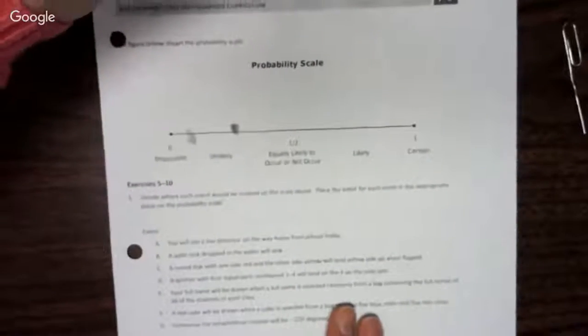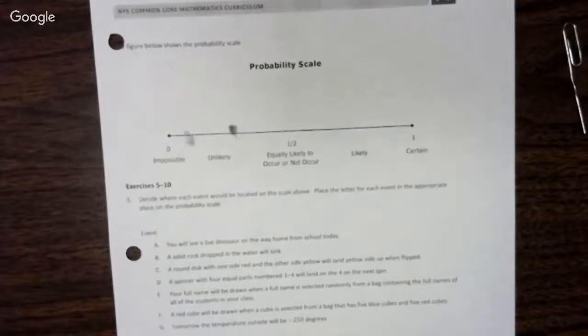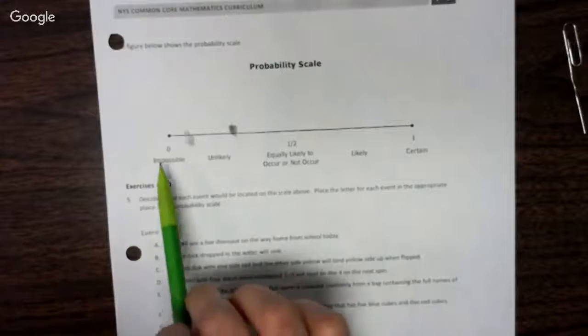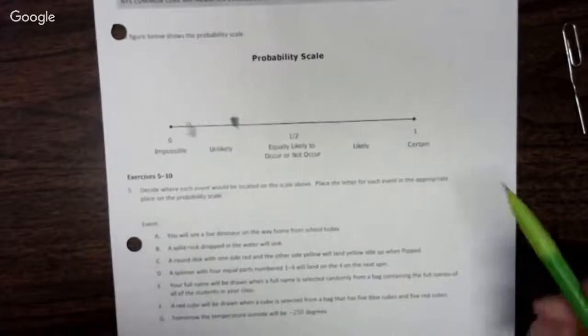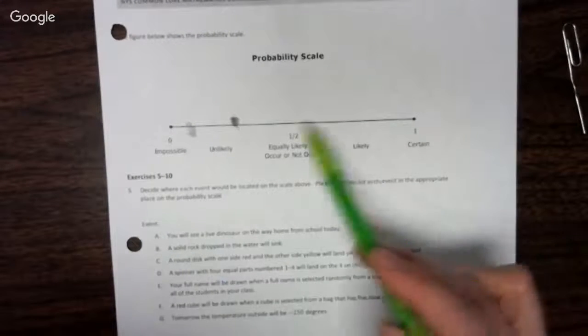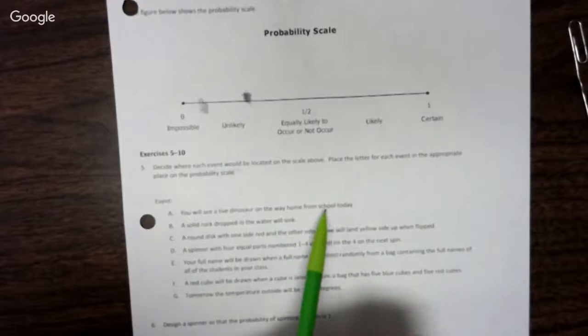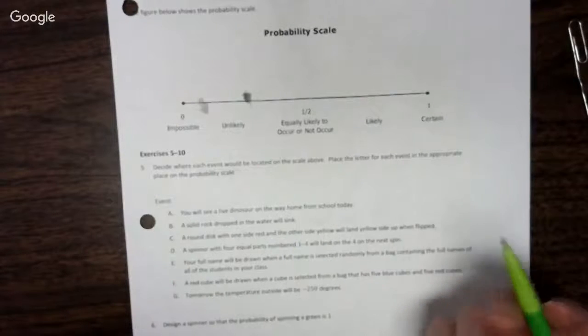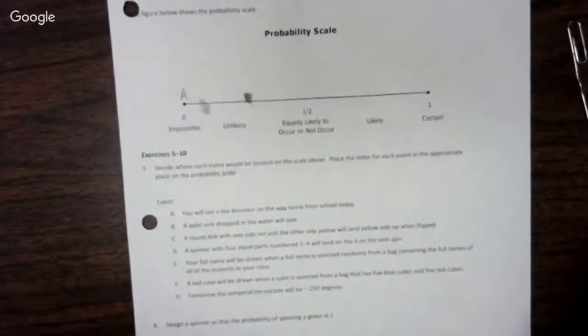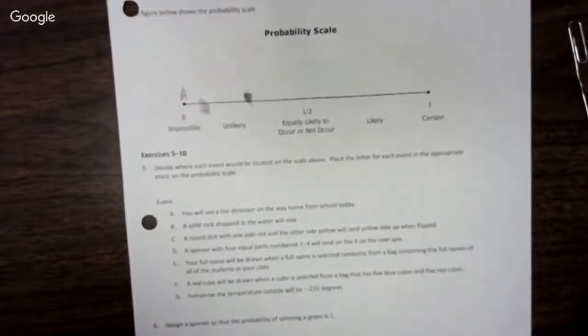All right, so moving on to the next page, we have a probability scale, that's kind of what we just described. It gives basically a range from 0 to 1, impossible to certain. What we're going to do is take these events and put them on the probability scale. So let's read through them. You will see a live dinosaur on the way home from school today. So what are the chances that you're going to see a live dinosaur? Probably impossible. So we're going to put A up on the probability scale at 0, or impossible.